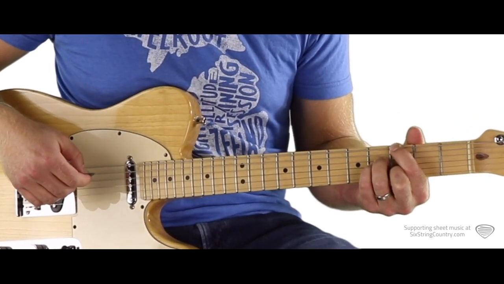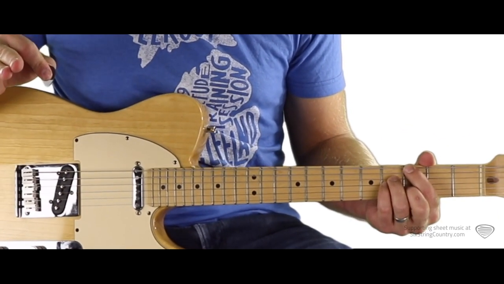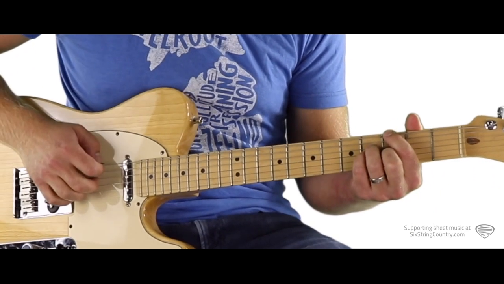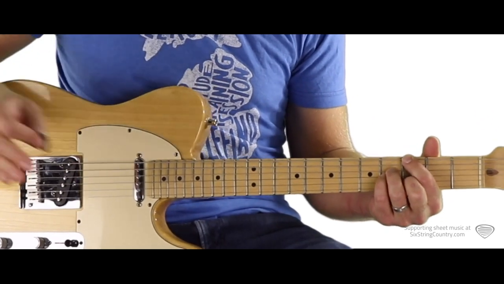So we know we need a G, B, D, and F sharp. But not necessarily in that order, okay? Don't get hung up on that. It doesn't have to be in that order. We just need it in there somewhere. And it's a different sound depending on what's in the bass.